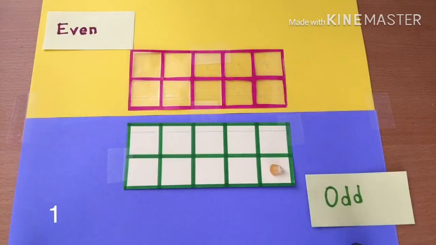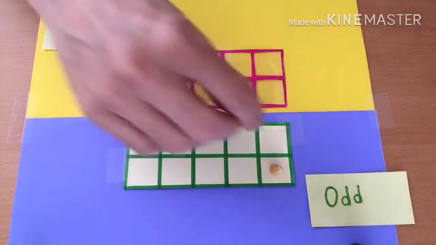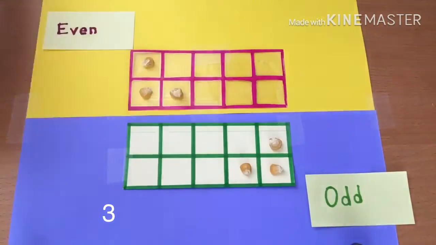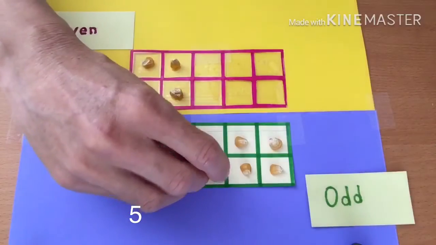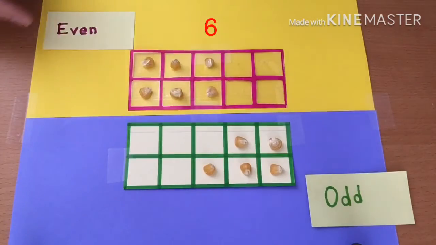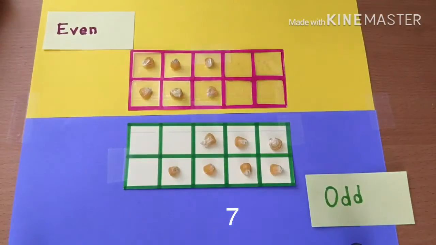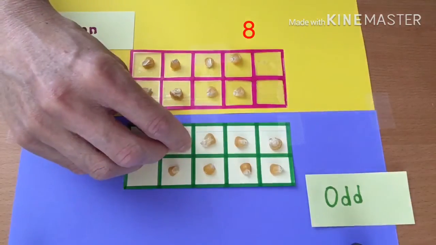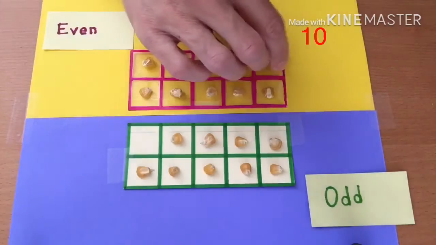1 is odd. 2 is even. 3 is odd. 4 is even. 5 is odd. 6 is even. 7 is odd. 8 is even. 9 is odd. 10 is even.